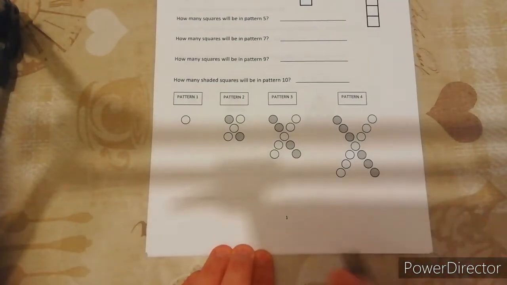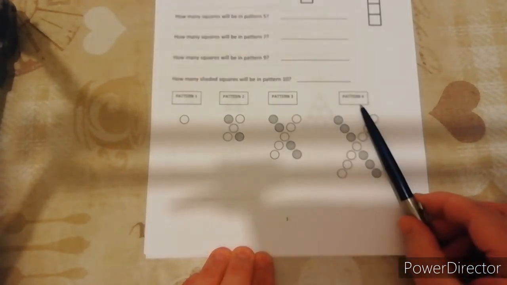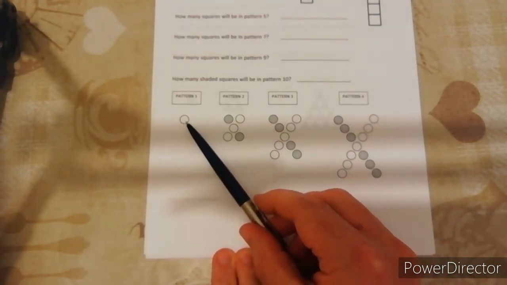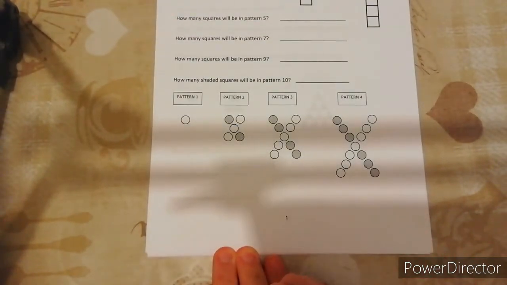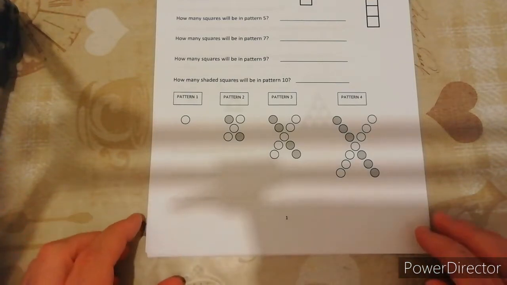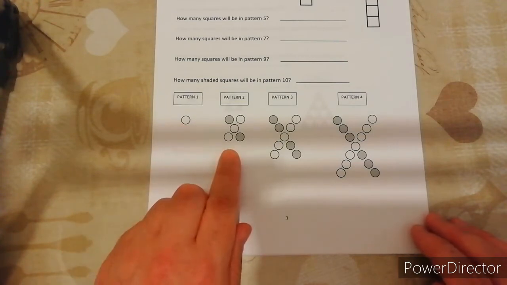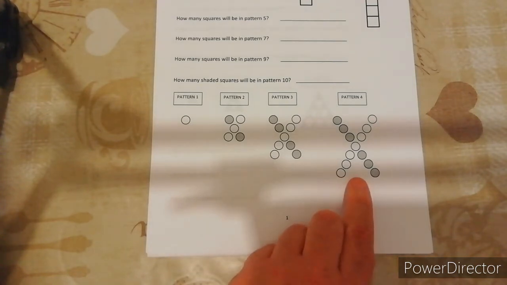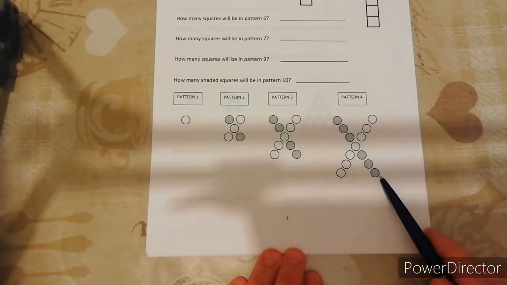So we're looking at the circles. So pattern 1, pattern 2, pattern 3 and pattern 4. And it's very common in the transfer test for the patterns to be unshaded and sometimes shaded. Okay, now if you look at this pattern, you have 1 circle, 5 circles, 9 circles and 13 circles. If you look at the shaded, you've got 2, 4, 6 and 0, obviously at the start.